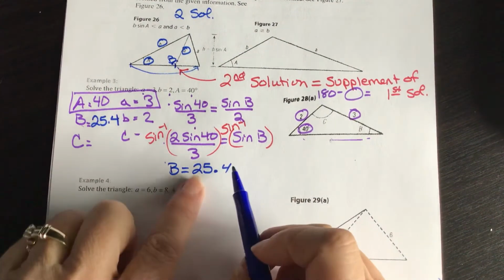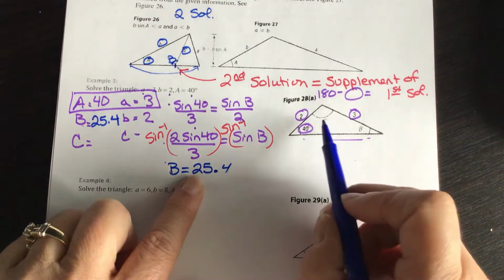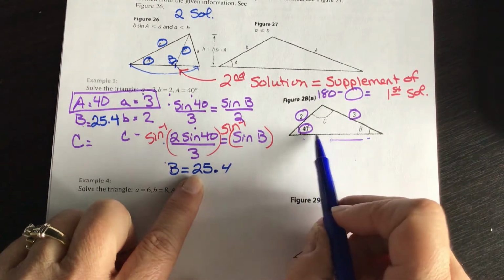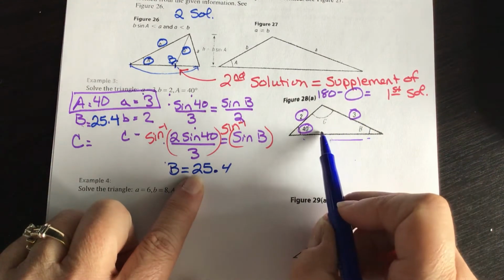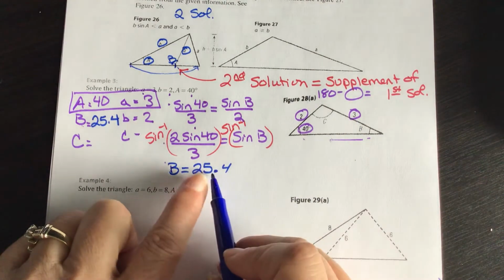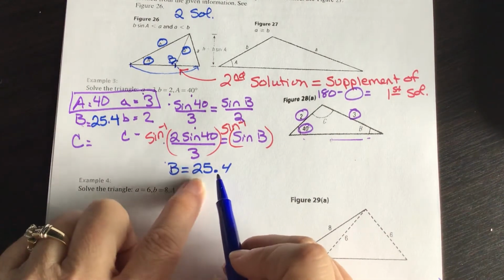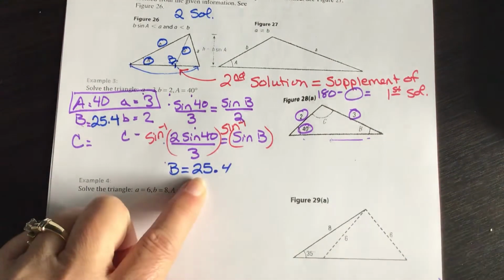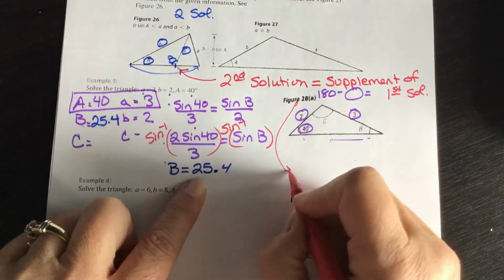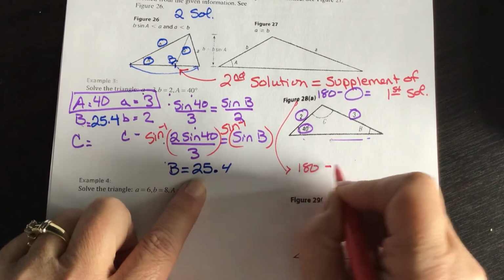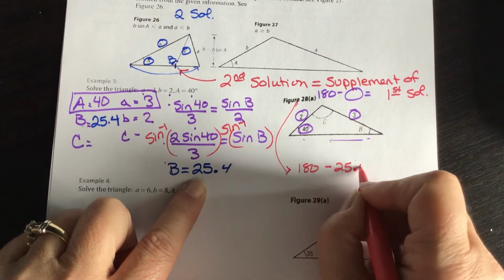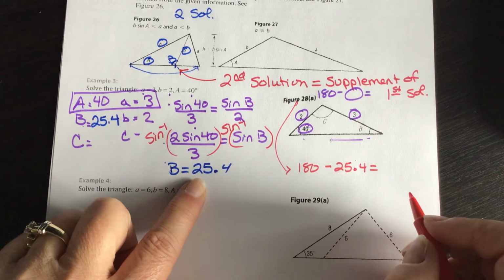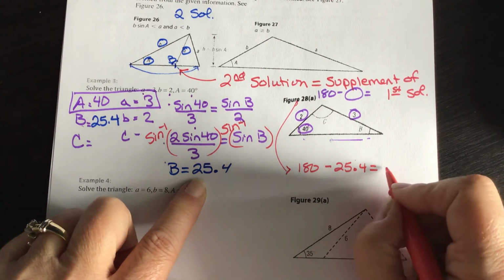All right, so if there's another angle where I can maybe bring this side inside here, it's going to be the supplement of this. So if I do 180 minus 25.4, I'm going to get an angle of 154.6.